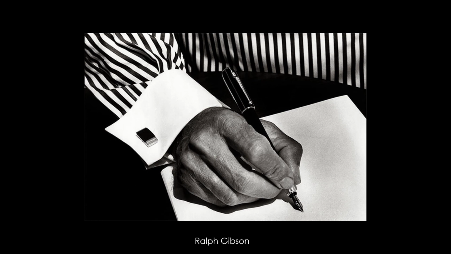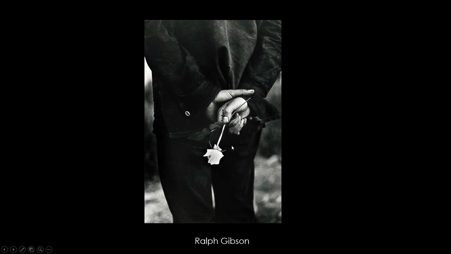Ralph Gibson. Many of his works are done very contrasty, and one of them is this beautiful work. We can see the shadows, and the white parts have almost no detail. The white is just white, and the black is very, very black. We see the texture only on the skin. So this combination plays beautifully with the lines here. Beautiful work as well.